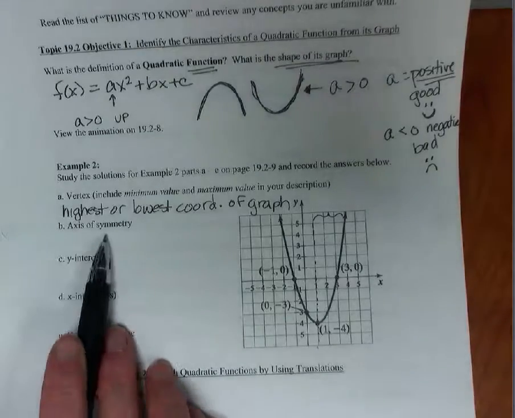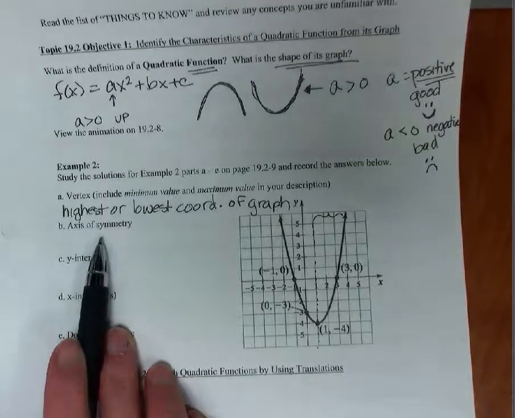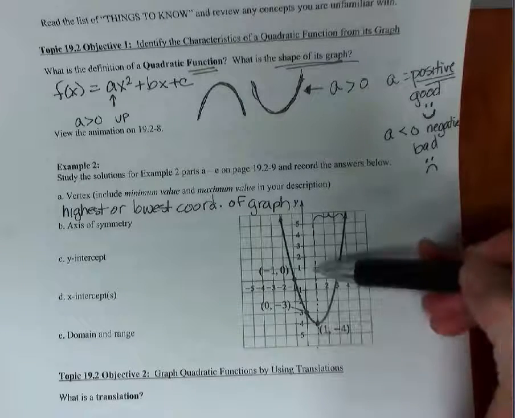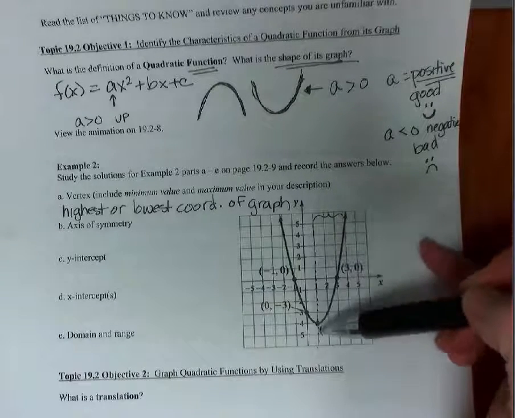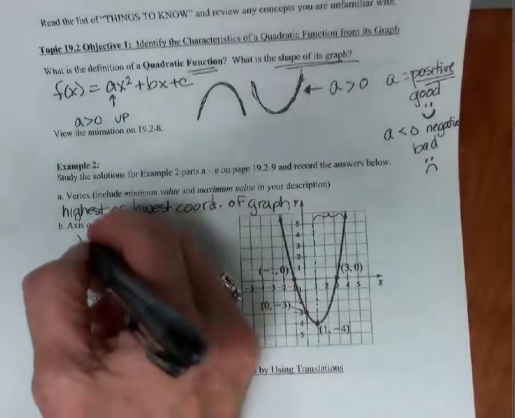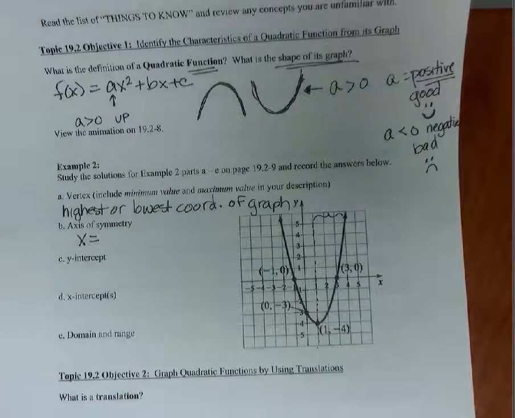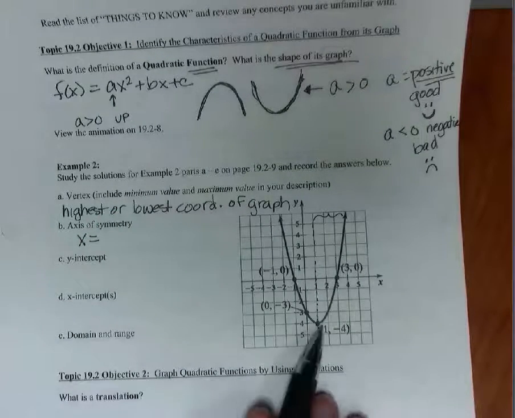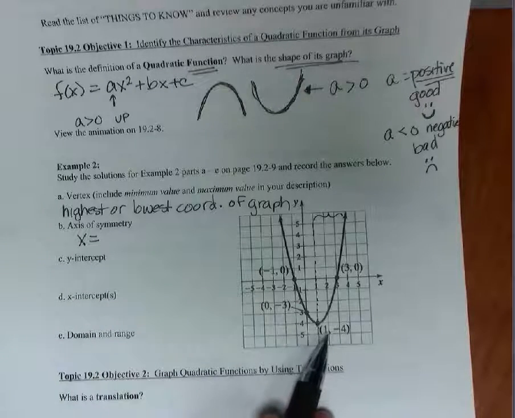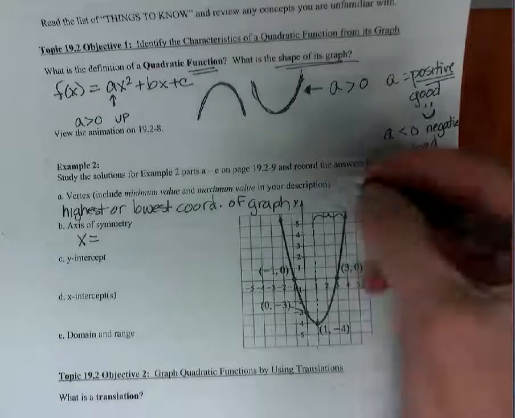So to define the axis of symmetry, it's going to be an equation that defines this line. And in graphing, we learned that a vertical line has the characteristic that it will be x equals some value. We know the vertex point, which I didn't write up here, but the lowest point has coordinates 1, -4.